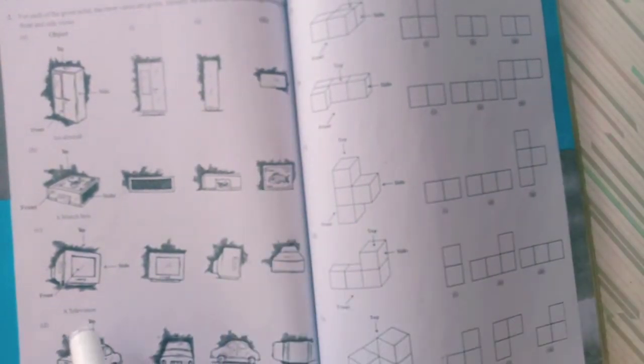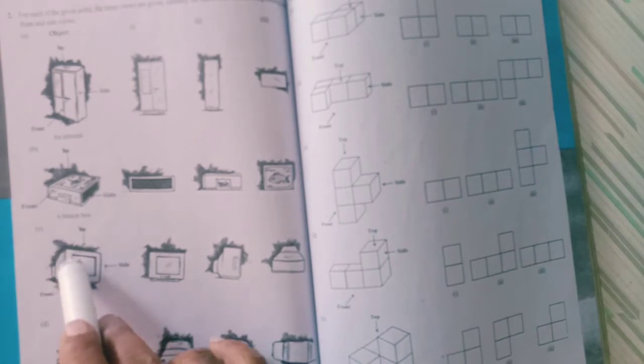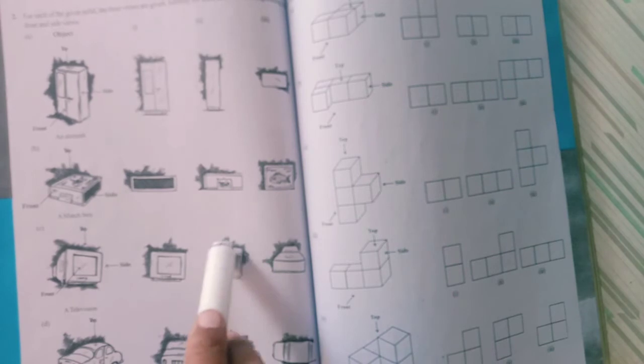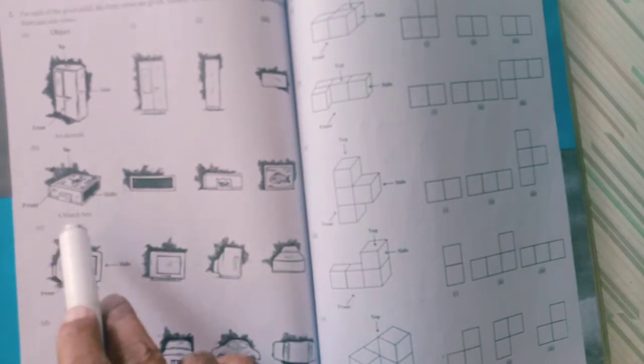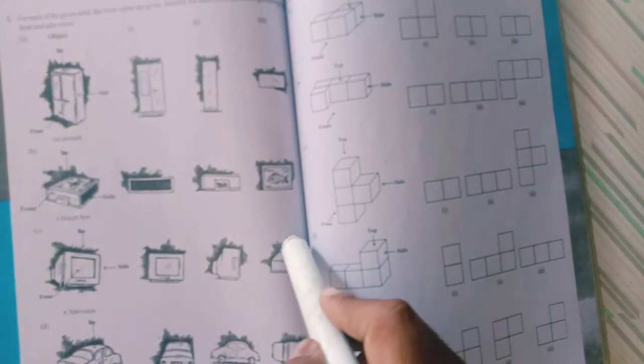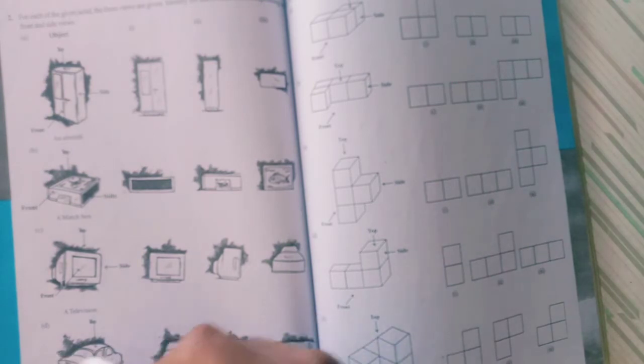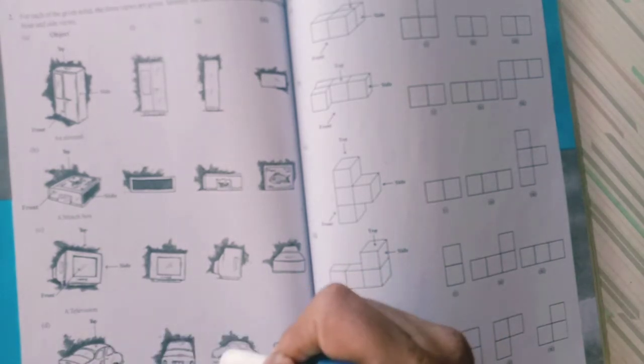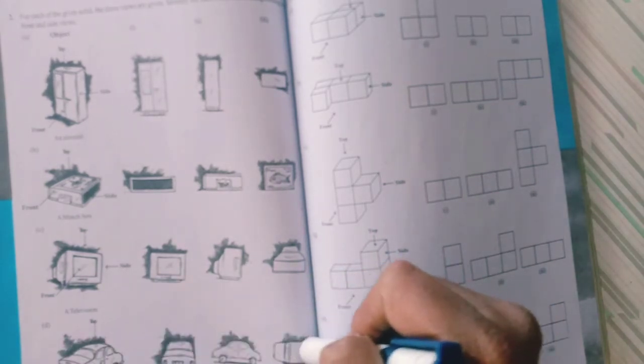In the same way, in the television, the glass part gives the front view, this part gives us the side view and the top part will be this. In the same way, in the car, two headlights and these parts are shown, so this is the front view. The side view we can say like this, so this is the side view and the top part will be the roof.